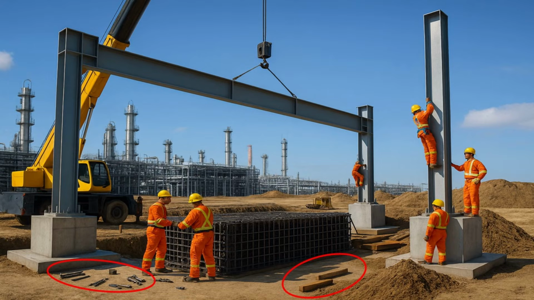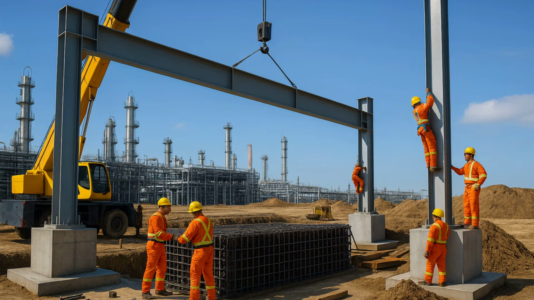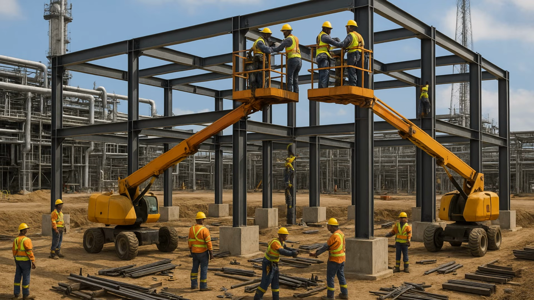Hazard 3. The work area must always be kept free from hazards. In this image, we see scattered materials creating a tripping hazard. I am sure you were also able to identify other hazards. Keep it up. You are doing great. Now, let's move on to the next image.